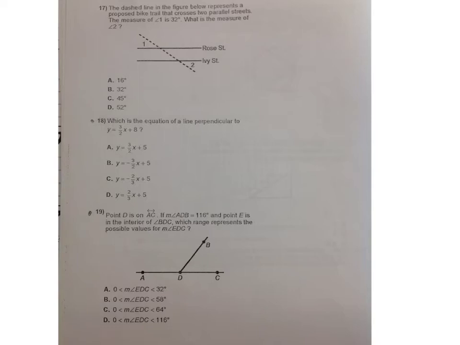19. Point D is on AC. If the measure of angle ADB equals 116 degrees, and point E is in the interior of angle BDC, which range represents the possible values of angle ECD?